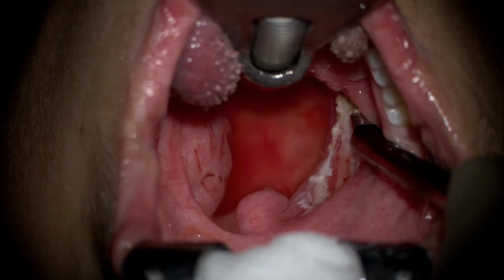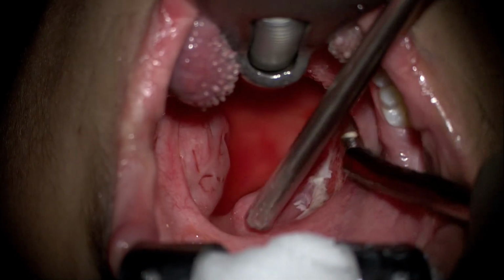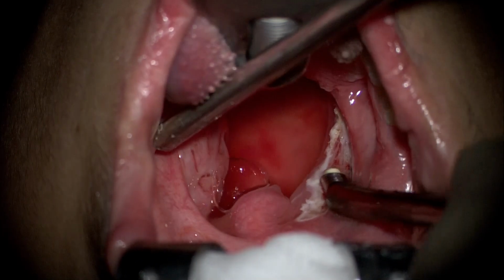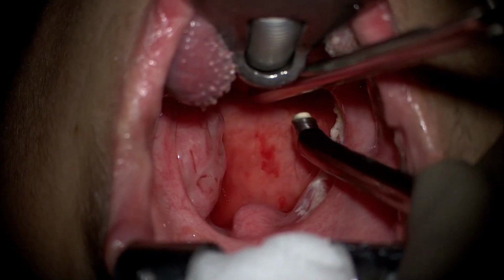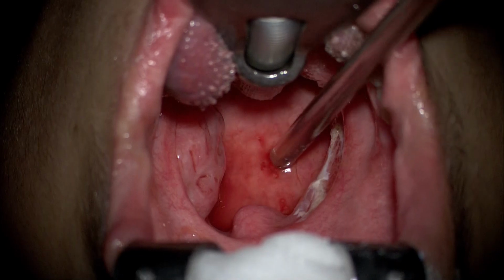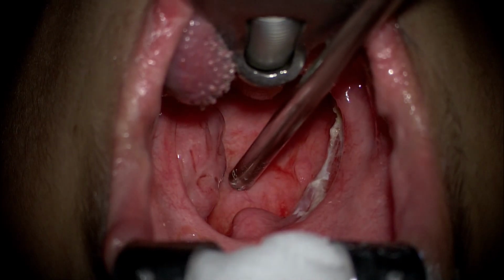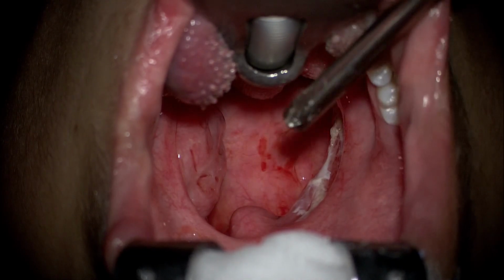As you see here, there is fairly good preservation of the anterior and posterior pillar. There is no bleeding anywhere to be seen. The slightest amount of exposure of the muscle on the posterior pillar is evident, but that's not so much and should not lead to any significant excessive pain.